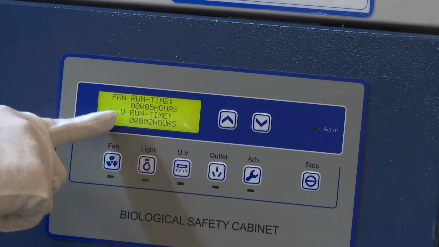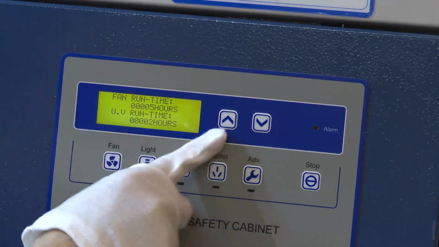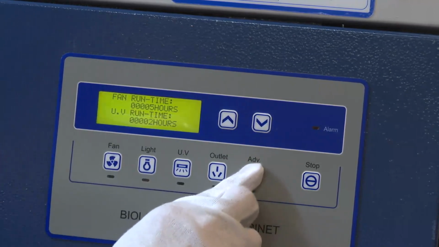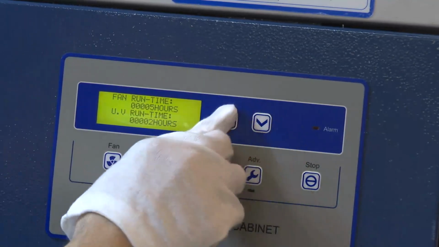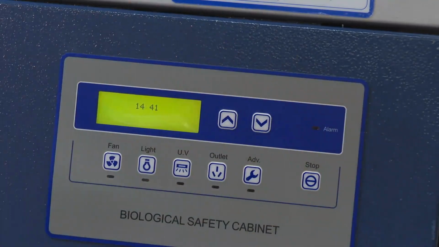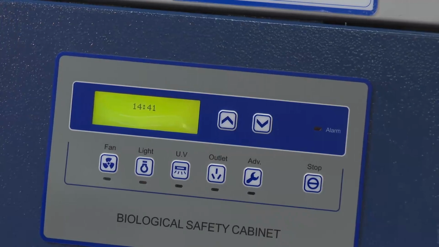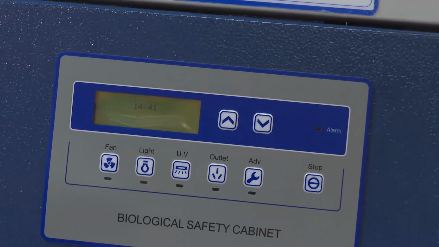Okay, this is the fan running time and the UV running time here, 5 hours and 2 hours. We cannot adjust it. Okay, this is my description of the first generation. Next, my colleague will show you how to replace the filter of the third generation.